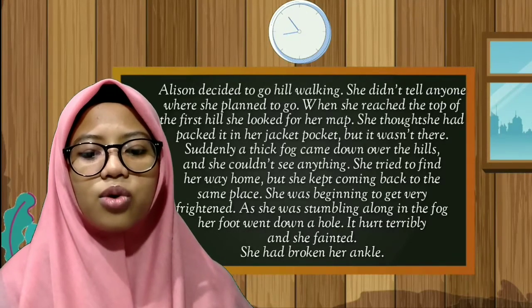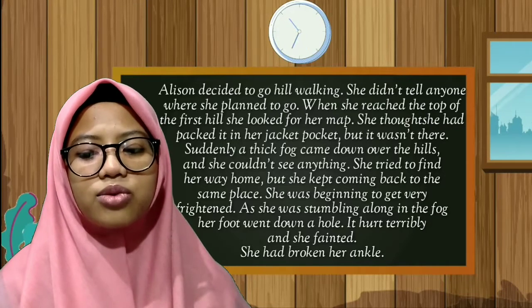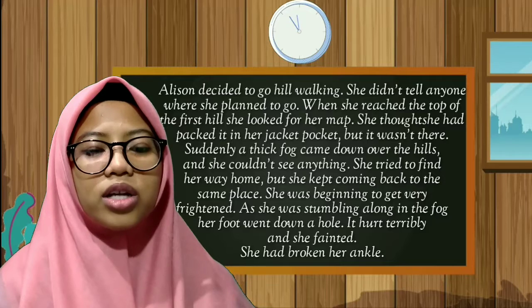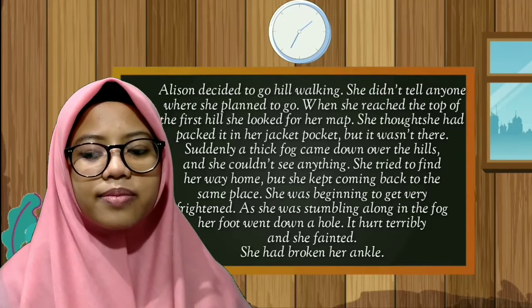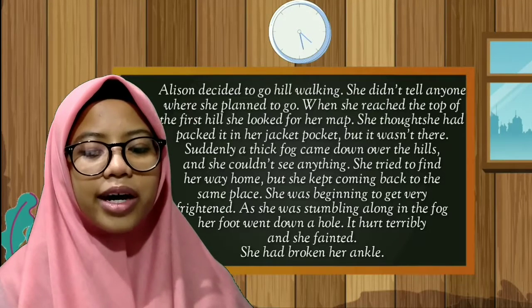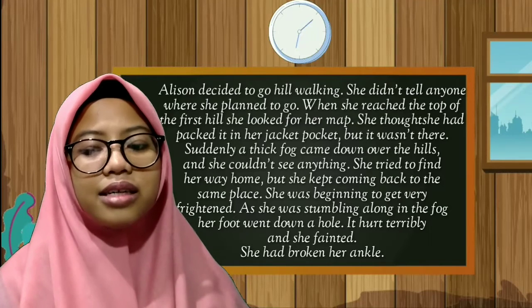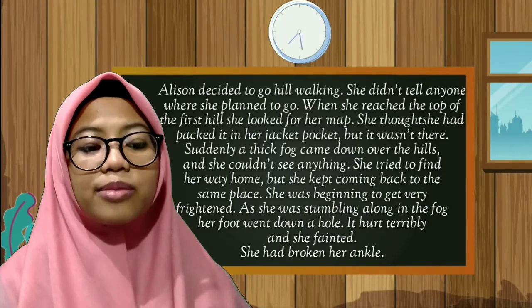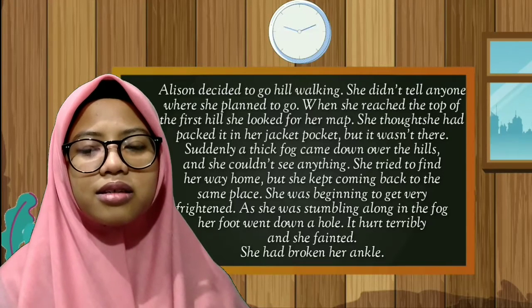Alison decided to go hill walking. She didn't tell anyone where she planned to go. When she reached the top of the first hill, she looked for her map. She thought she had packed it in her jacket pocket, but it wasn't there. Suddenly, a thick fog came down over the hills, and she couldn't see anything.